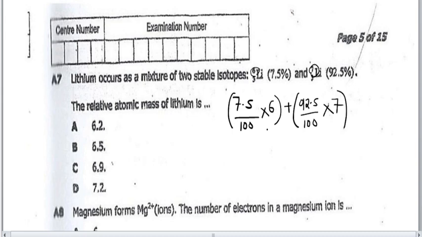We've got 92.5 divided by 100, then multiplied by 7. I'll do that.